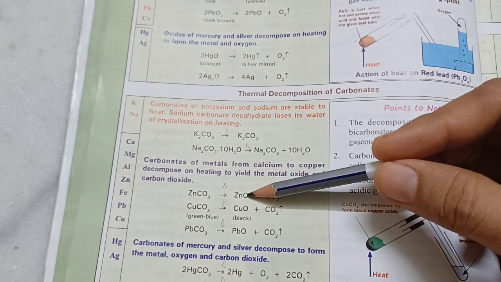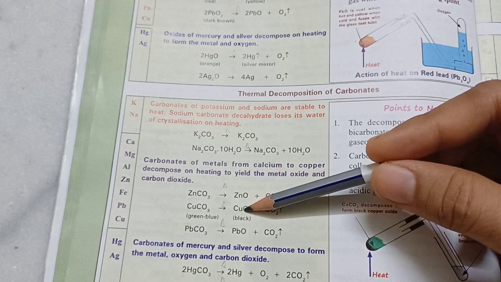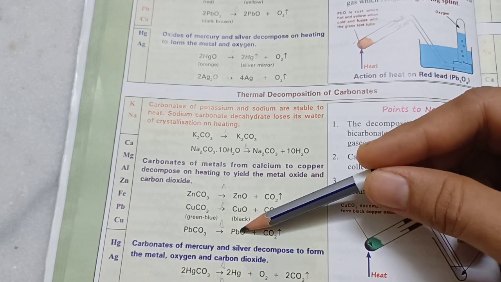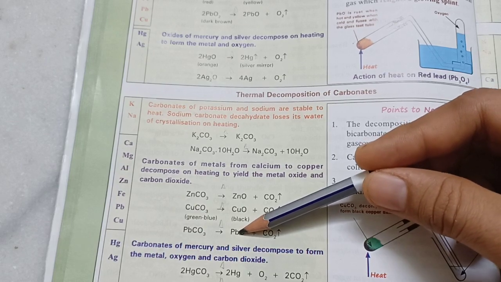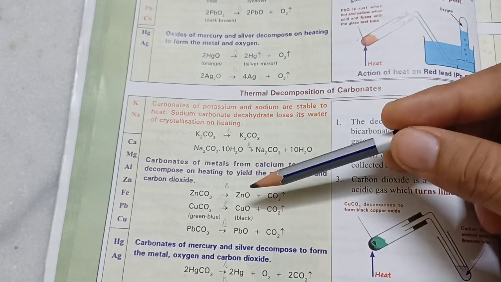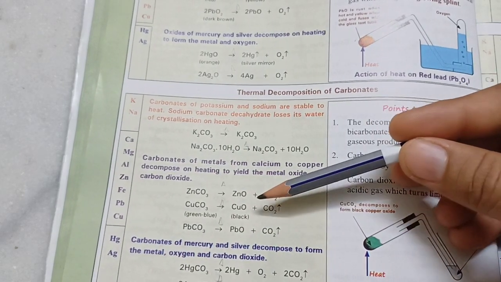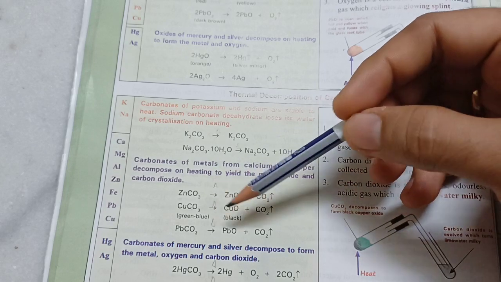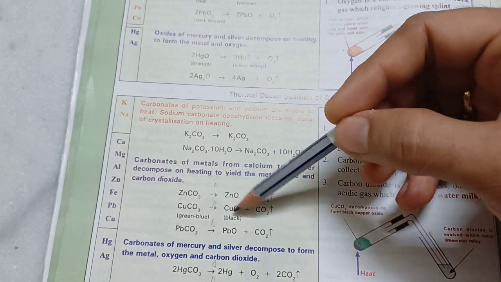Remember, zinc oxide is yellow when hot and white when cold. Copper oxide is black. Lead oxide is reddish brown when hot, no, reddish yellow when hot and yellow when cold. You also call it buff yellow when hot or rust yellow when hot, depending on what your school teacher requires. But the questions in exam will be like, give an equation in which a greenish blue compound decomposes thermally to give you black residue. So you should remember all the colors.